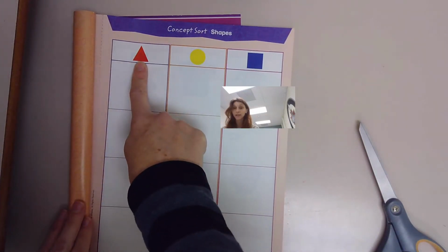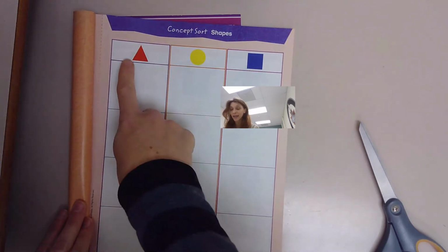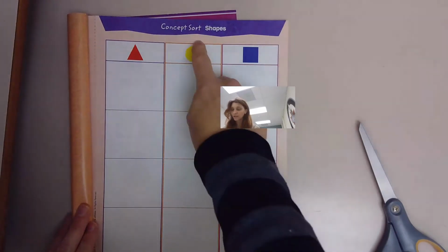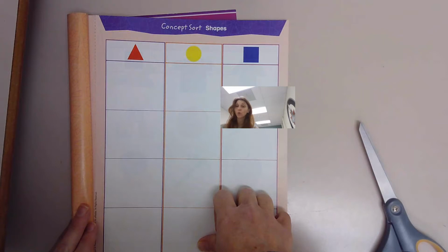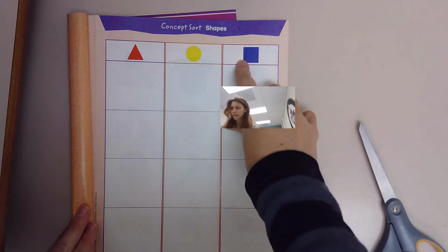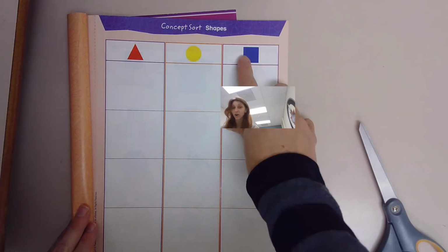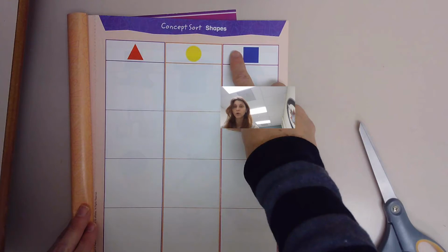Are they triangles with 1, 2, 3 sides and 1, 2, 3 corners? Are they circles? Are they a round object with no corners? Or are they a square? Do they have 4 sides that are all the same and they have 4 corners?